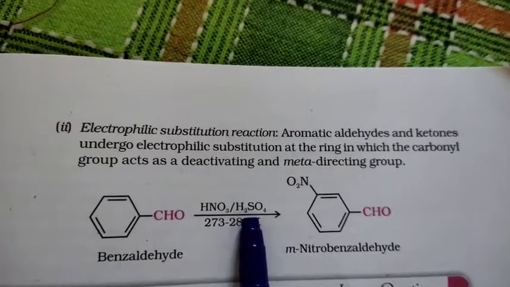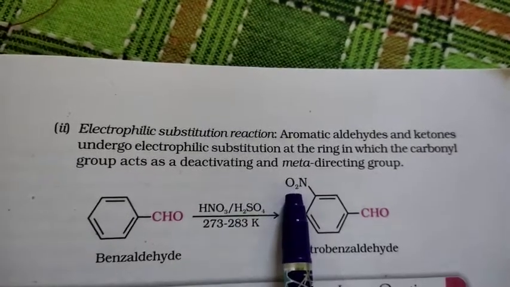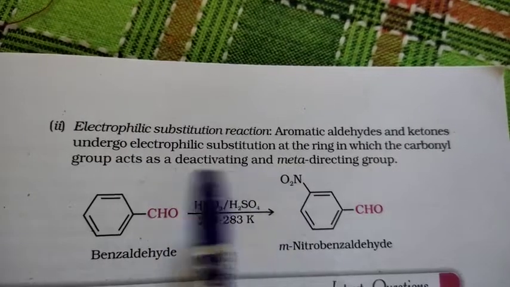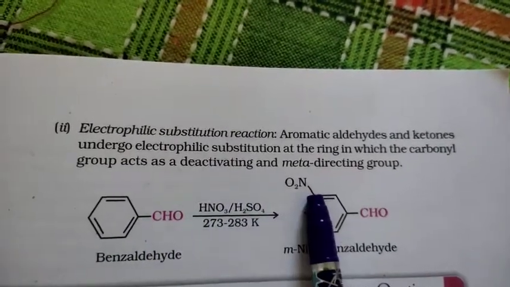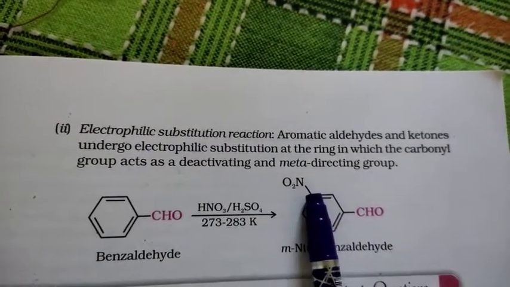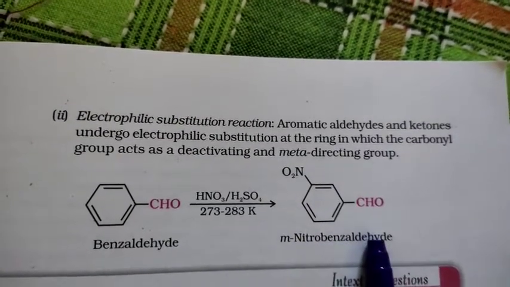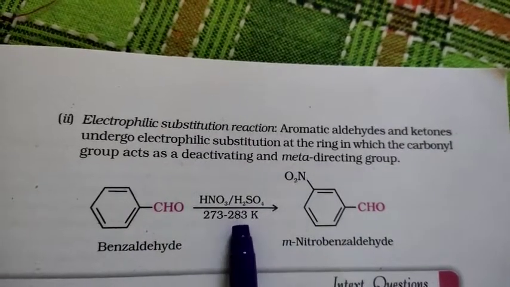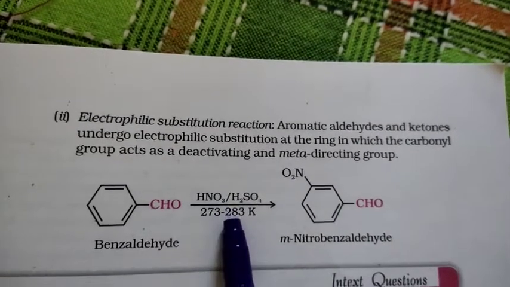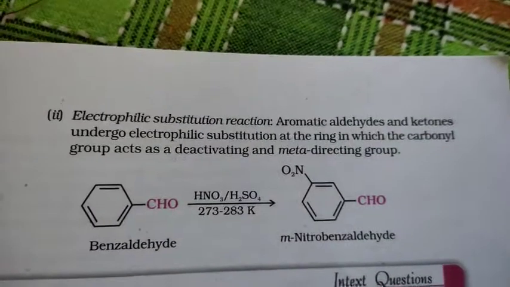And in nitration, what group is added to the compound? That is your NO2. Since it is a meta-directing group, it will direct the NO2 group to attach at the meta position. So this is the meta position with respect to this substituent. Okay, this is ortho, this is meta and this is para. So the name is meta-nitrobenzaldehyde. Okay, this is also an important reaction. You have to remember where to put the NO2 group and also what reagent is being used here, and also that the carbonyl compound is a meta-directing group.